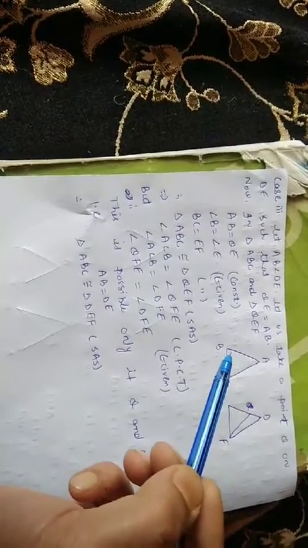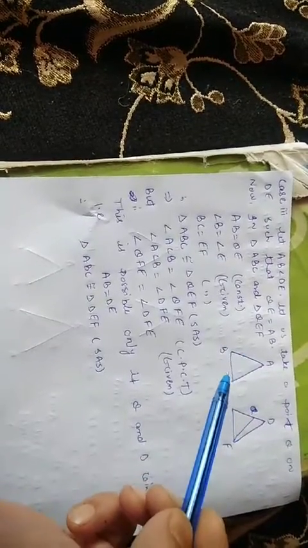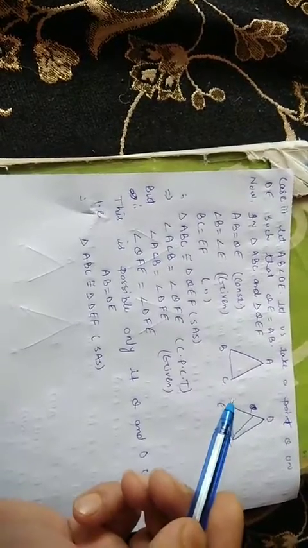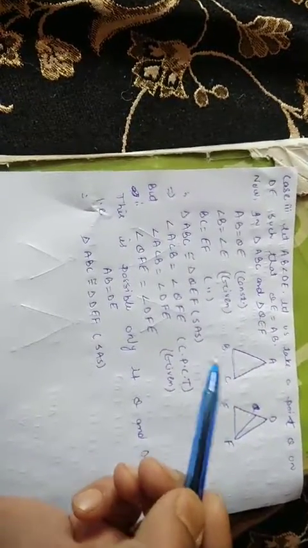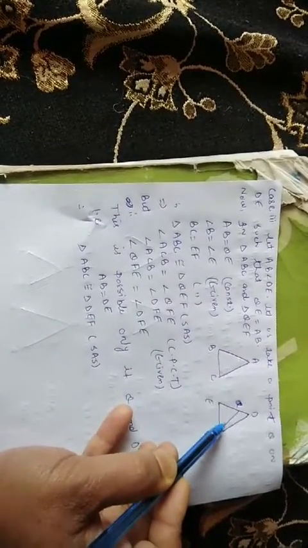Angle B is equal to angle E, that's already given in the theorem. BC is equal to EF, given. That means triangle ABC is congruent to triangle QEF by SAS. When the two triangles are congruent, their remaining parts are equal. That means this angle ACB will be equal to this angle QFE, that is already mentioned here.